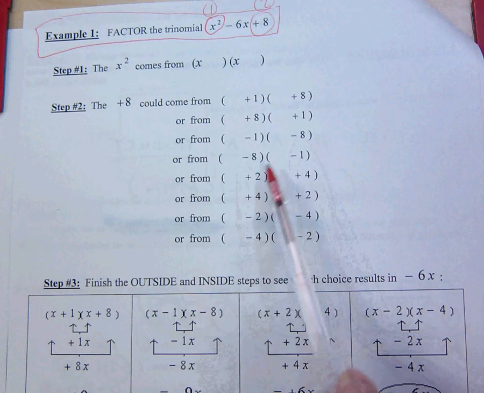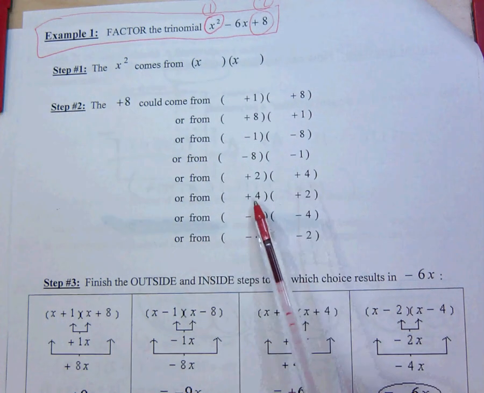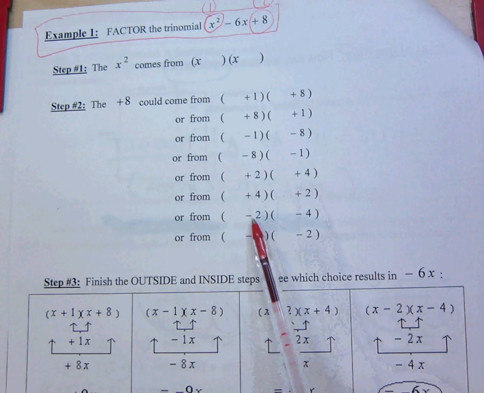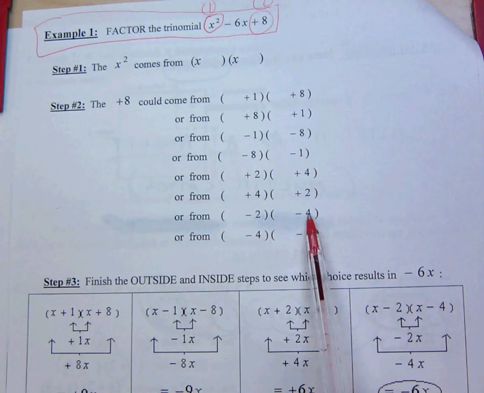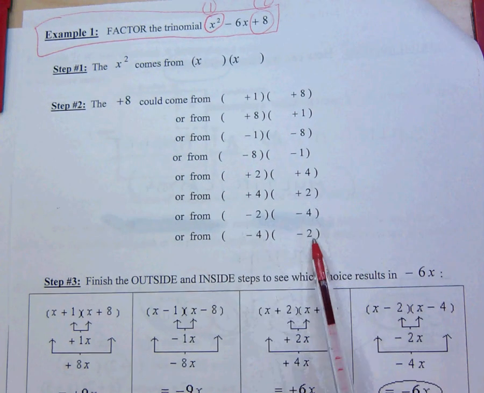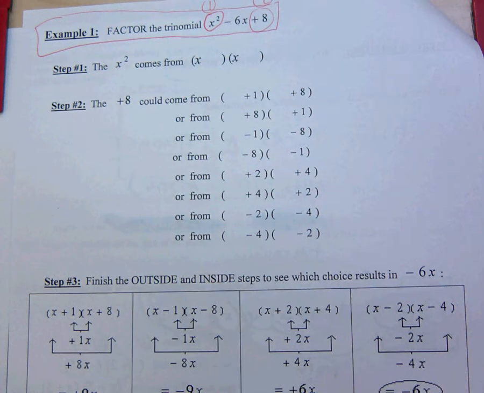Or I could switch them, right? How about a plus 2 times a plus 4? Would that work? Yes. Or I could switch them. How about a minus 2 and a minus 4? Wouldn't that produce a plus 8 when you multiply them? Or I could switch them. So what I'm saying is this, guys. I want you to do the following now.